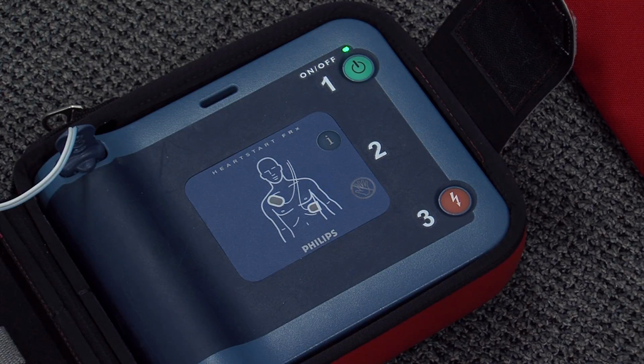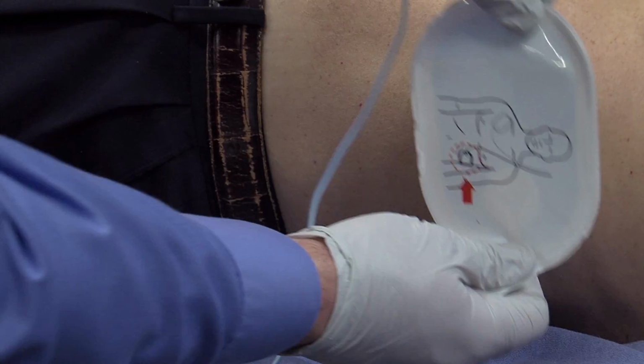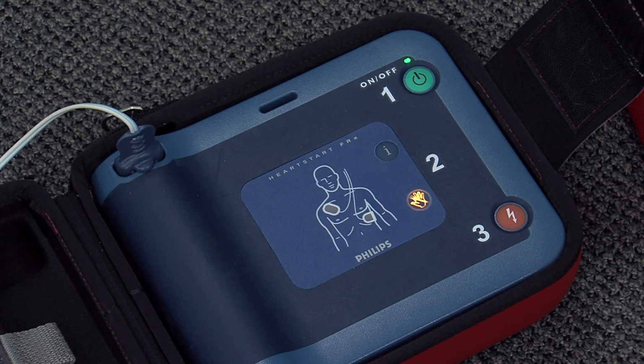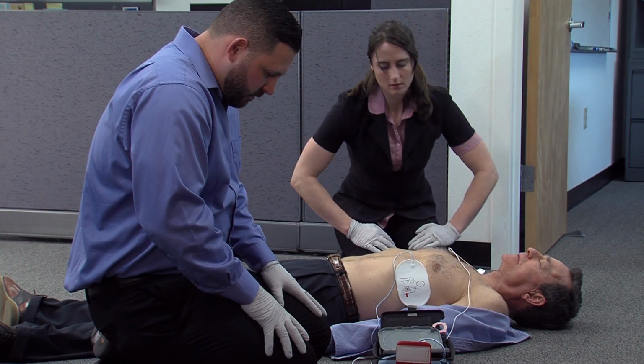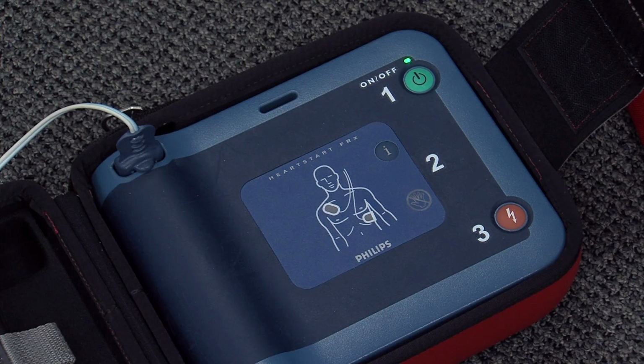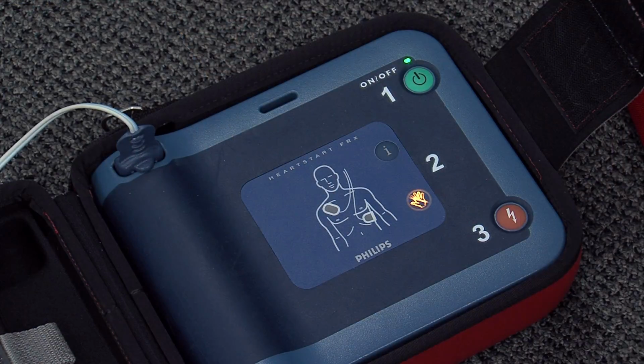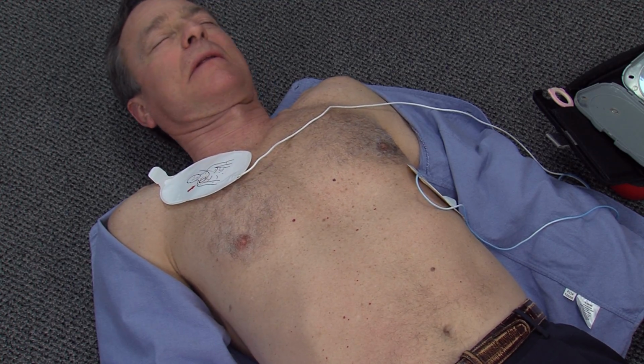Remove clothes from patient's chest. An AED automatically analyzes the heart rhythm, determines if a shock is needed, and charges itself to be ready to defibrillate. An operator simply pushes a button to deliver the shock when prompted by the AED.